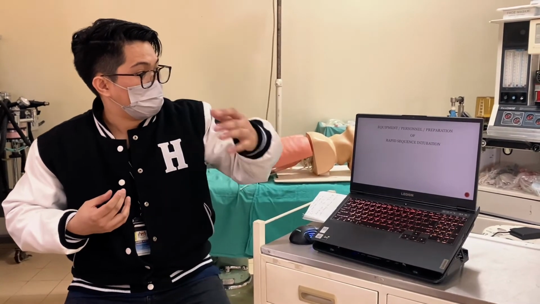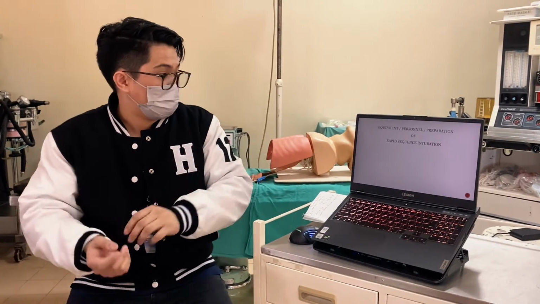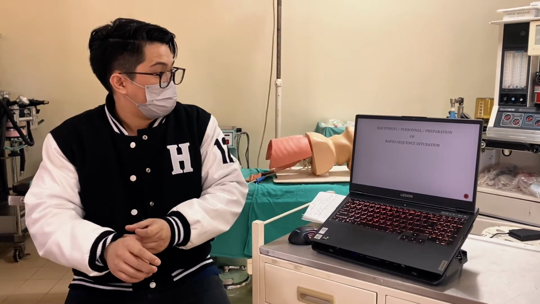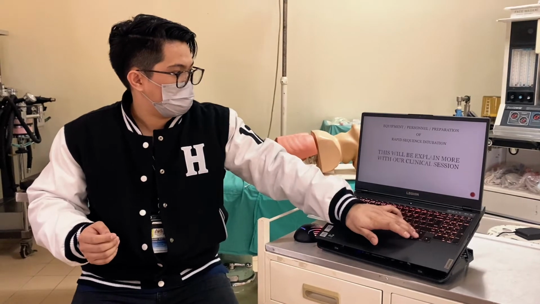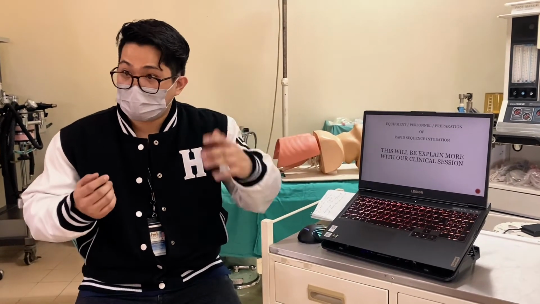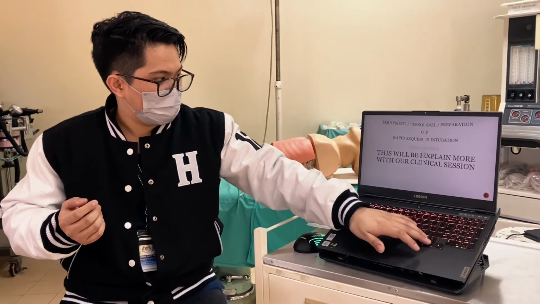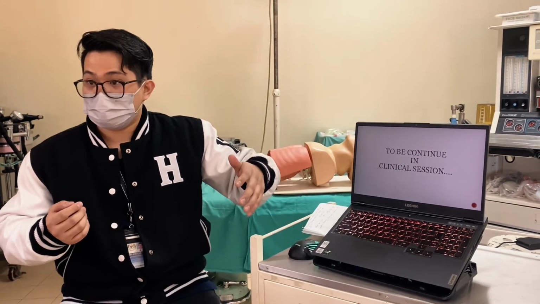Now, the second objective is equipment and personnel preparation for rapid sequence intubation. This will be explained more in our clinical session, and it will be continued there. Okay, thank you.